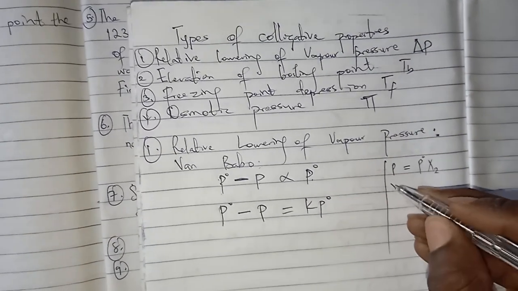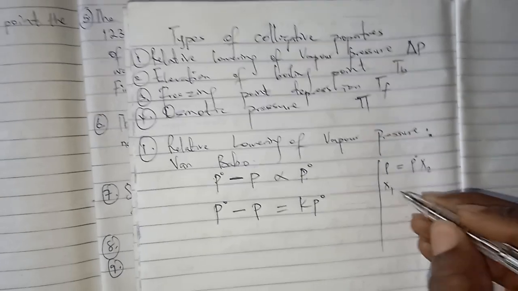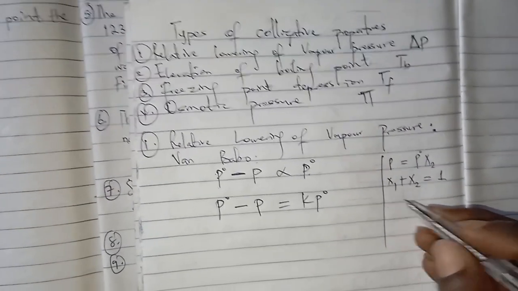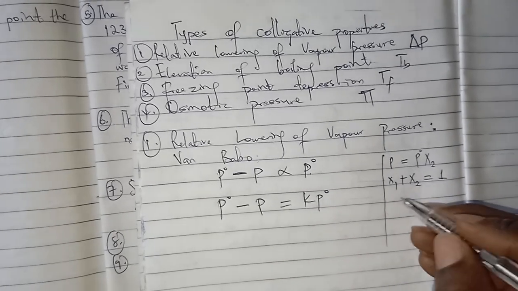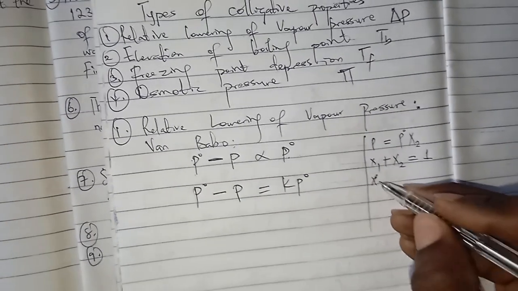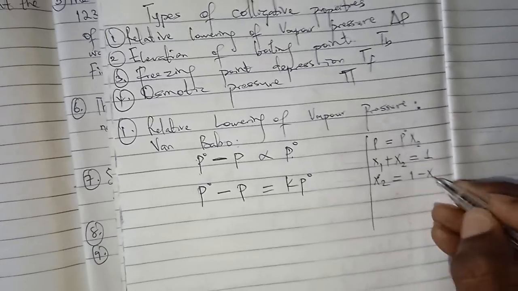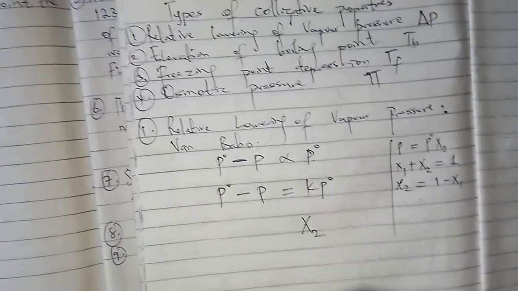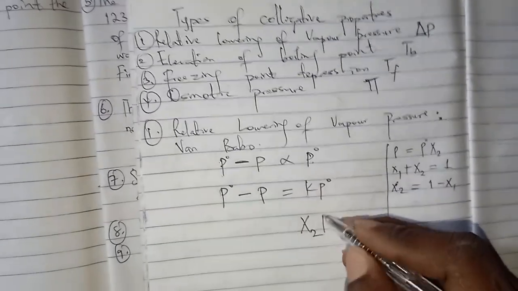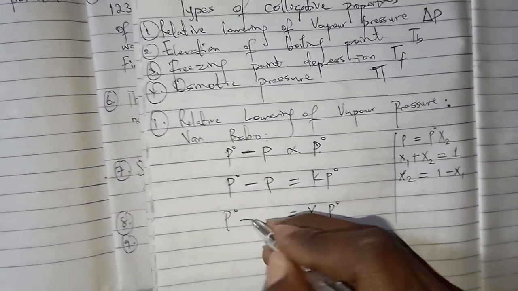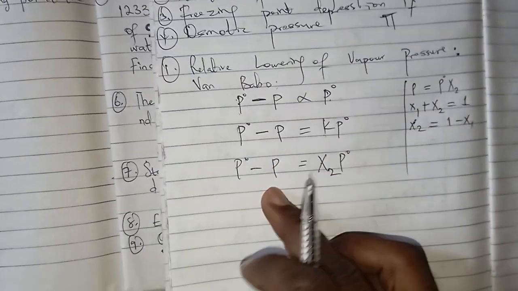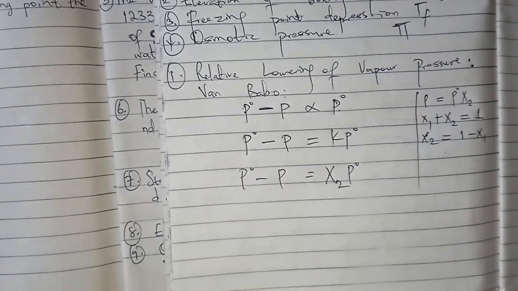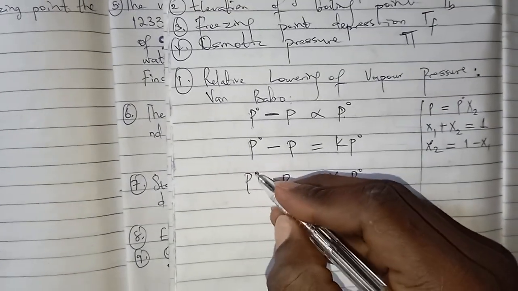He also said that mole fraction of solvent plus mole fraction of solute must always equal 1. So let's make X2, mole fraction of solute, equal to 1 minus X1. Then this K is actually the mole fraction of solute, and you have P naught minus P, where P is the partial vapor pressure, or vapor pressure due to solution, that is solute in solvent, while P naught is just for the pure solvent.